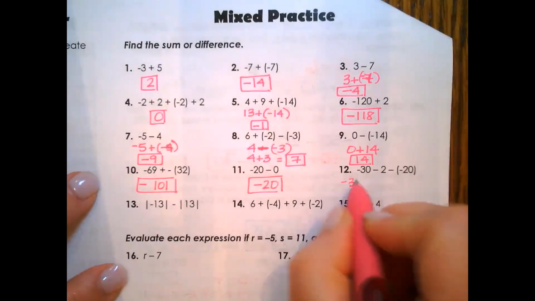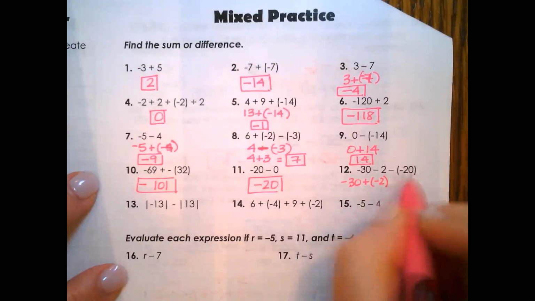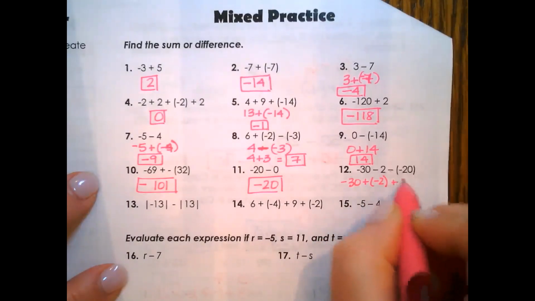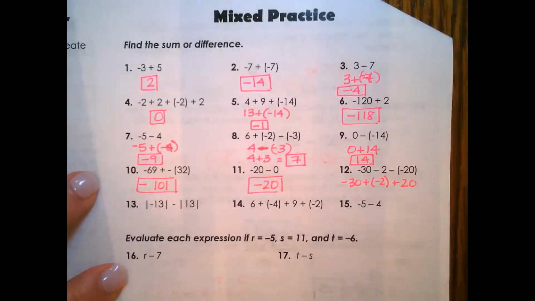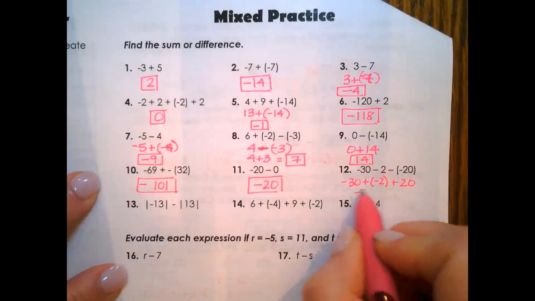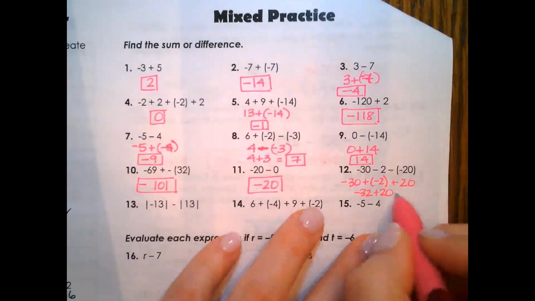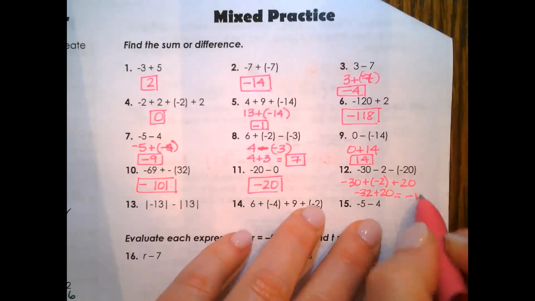So negative 30, subtract a positive is like adding a negative. Subtract a negative is like adding a positive. So we've changed the whole equation into addition. A negative 30 and a negative 2 make a negative 32, and we're adding a 20. So we have more negatives than positives, and it happens to be that we have 12 more.